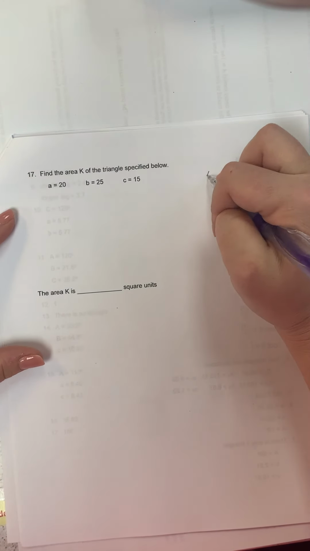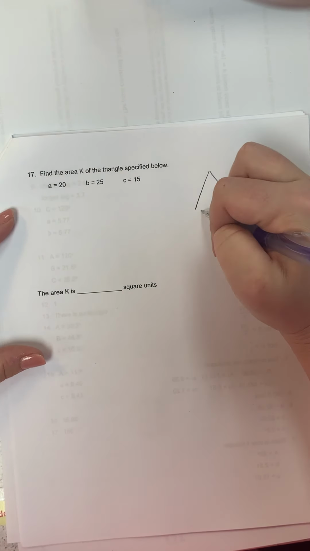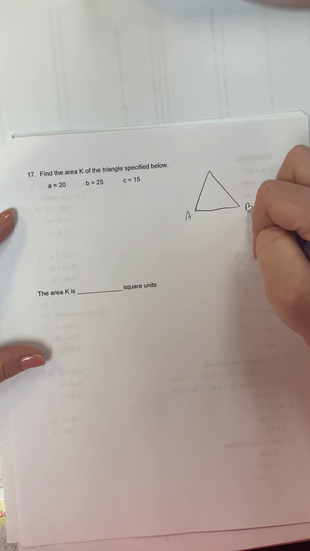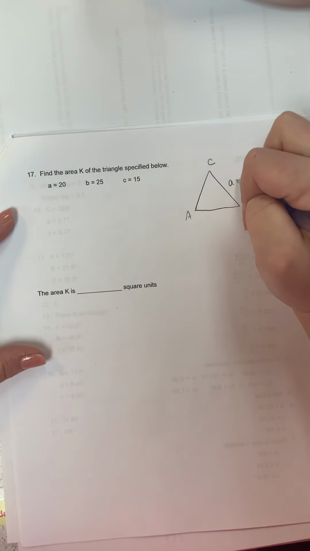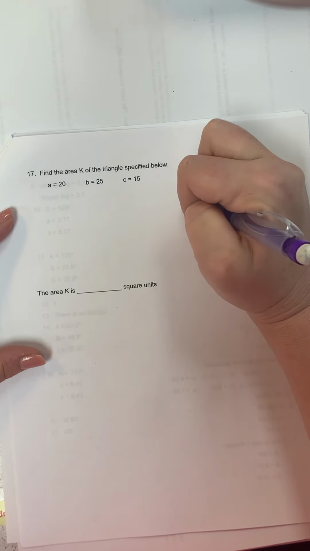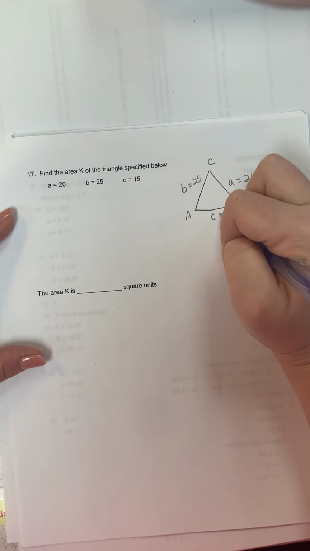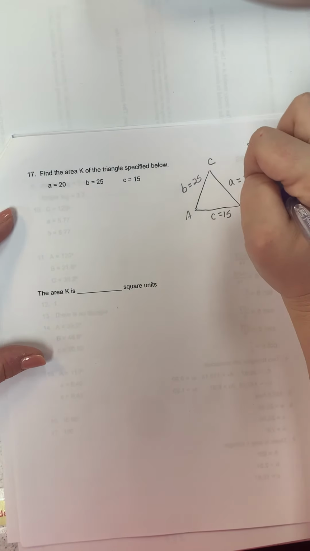Okay, well, we don't even have a triangle here for this one. We're just given the information. And honestly, you don't even have to draw it. But let's go ahead and just throw it on there. Okay, we are given all the sides. And when you are given a side, side, side triangle and want the area, that's Heron's formula. Okay, for a side, side, side, you're using Heron's formula.